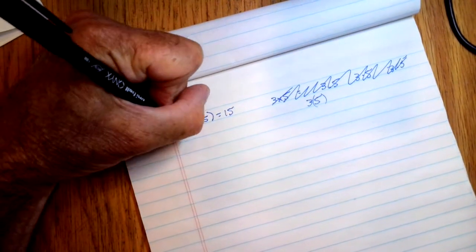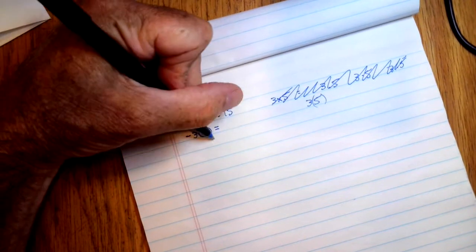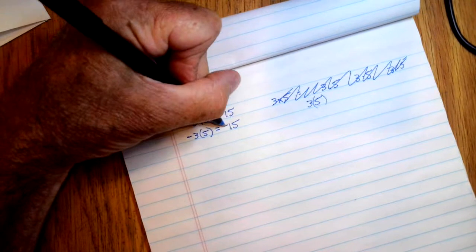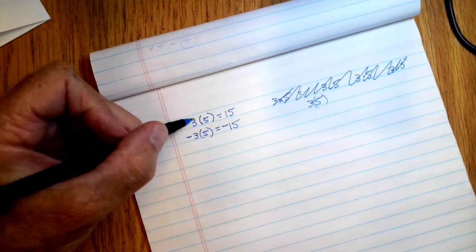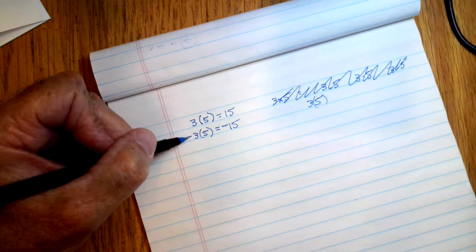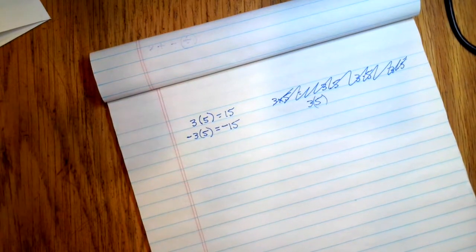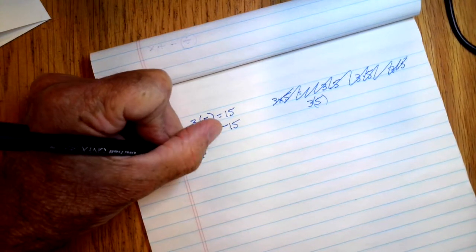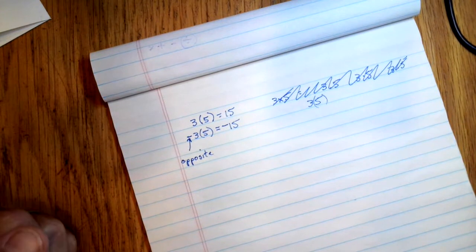Okay. What's a negative 3 times 5? Well, do the math first. 3 times 5, 15. And just put the negative sign in front of it. Because remember, negative means opposite. Well, what's 3 times 5? It's 15. What's the opposite of 3 times 5? It's negative 15. So if you keep in your head the idea of opposite is what that means, it makes it easier to understand. You don't have to remember a rule.